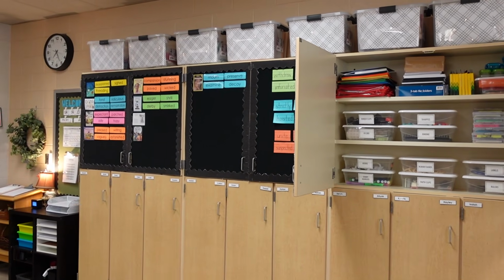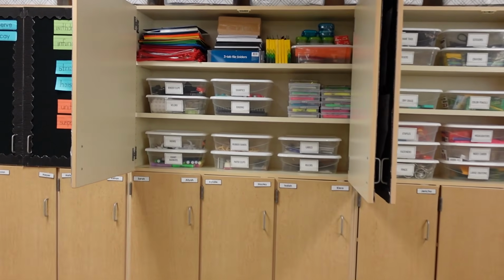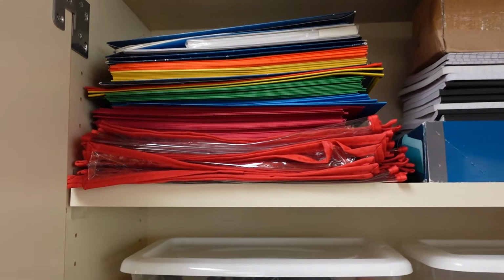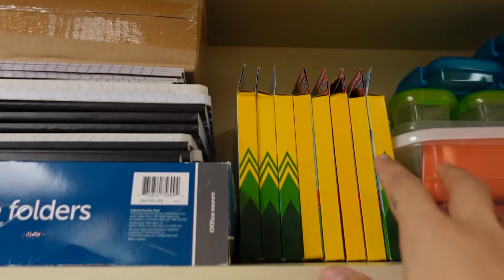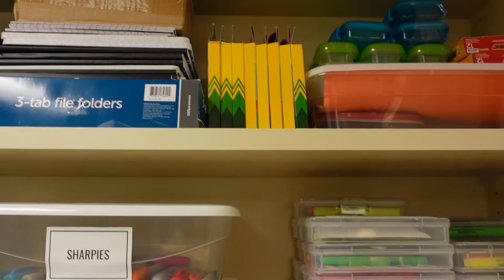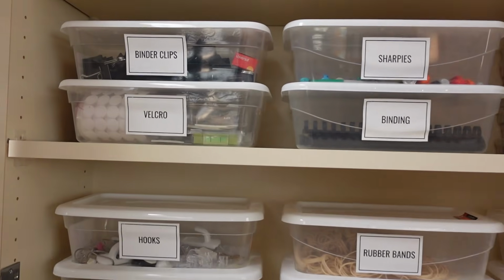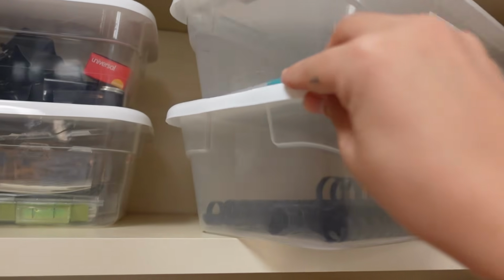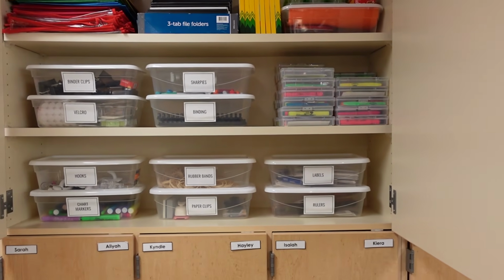So the first 2 sets are craft. The next 2 sets are office. And so up here at the top, you can see I have some different folders and pouches, composition notebooks, that type of thing. I have some excess markers that are up here. And then we start to get into the supplies. So again, I've just added labels to them. I can't have them go this direction, so I just have them long ways, which does kind of interfere with how much I can put here.